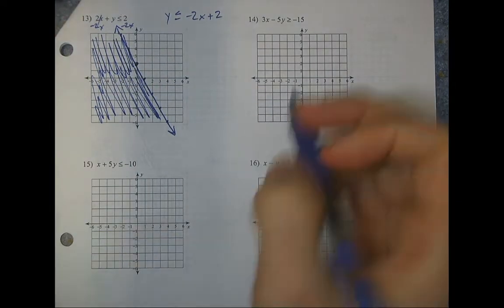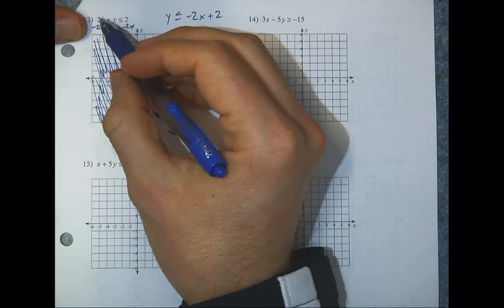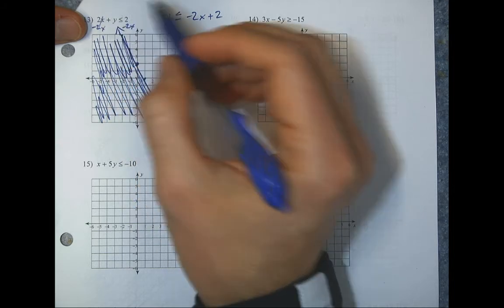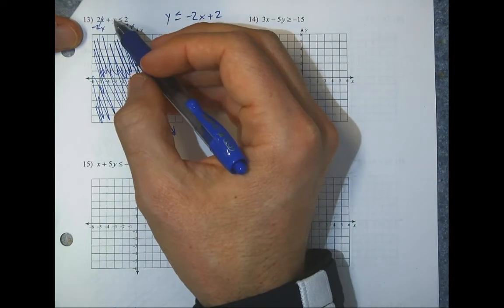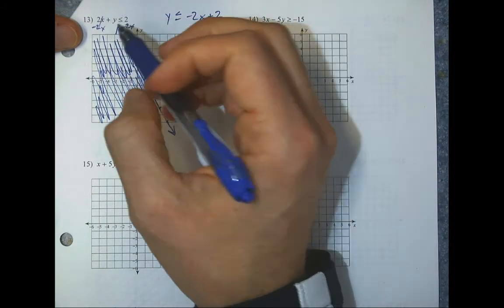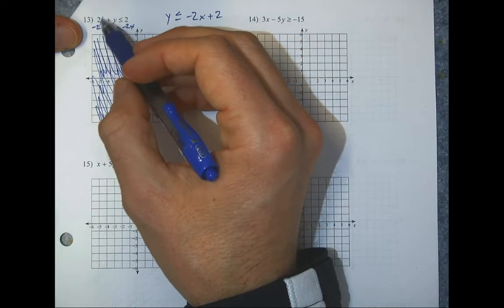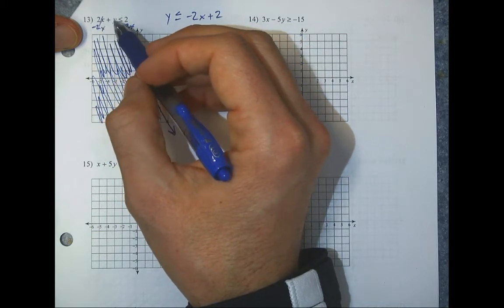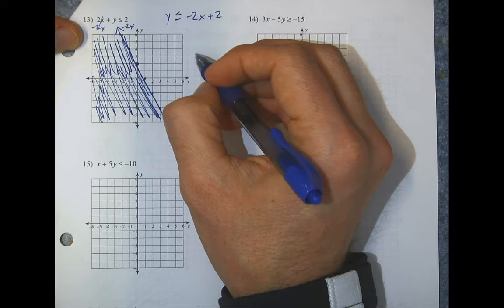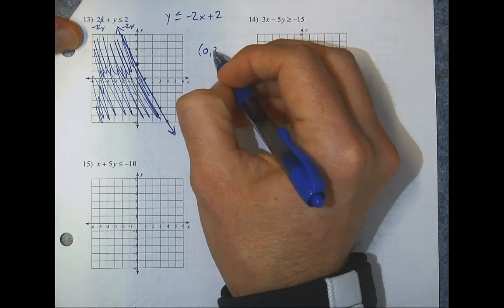Now, for these that are given in standard form like this, with the x and the y, a, b, and c, we talked about you could find the intercepts, the x and y intercept, by plugging in 0. So if I plug in 0 for x, it'll give me my y intercept. So it's 2, which we got here. So it's x is 0, y is 2.